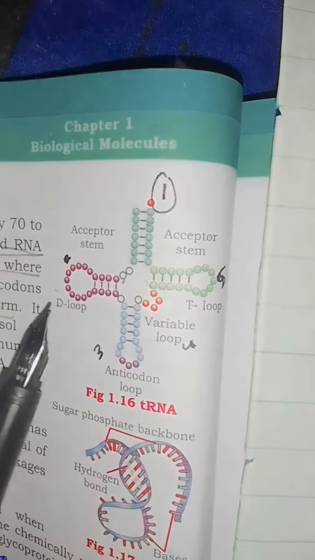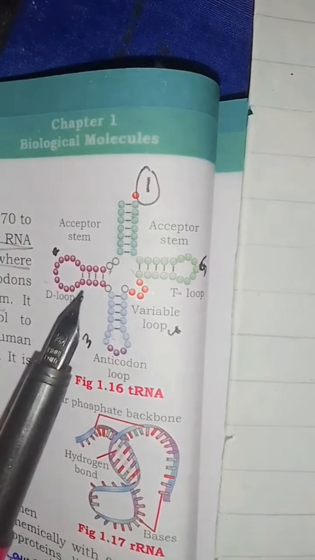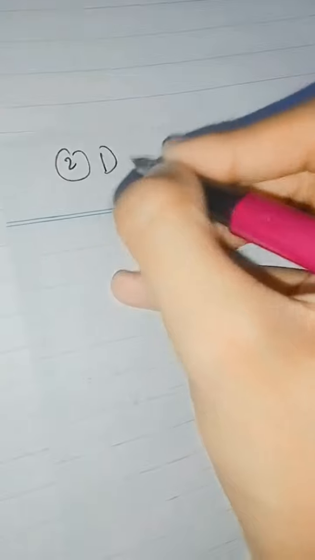Now we'll go through the second arm, that is the D arm, or we can say D loop as well. The D arm is the second arm, but it is the first loop, because the acceptor arm does not have a loop. It is the first loop, and it has a D arm.